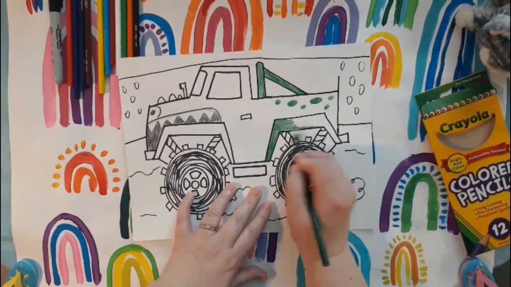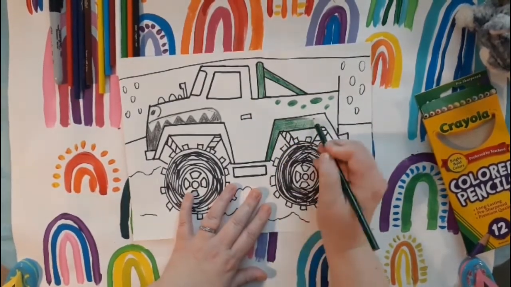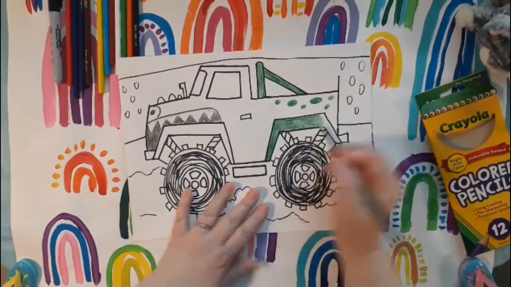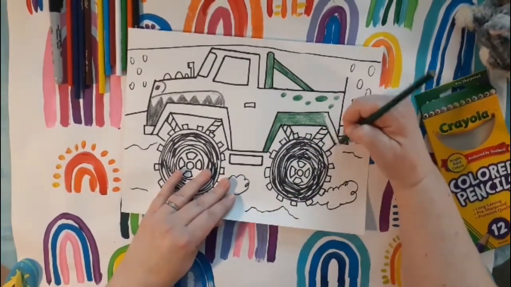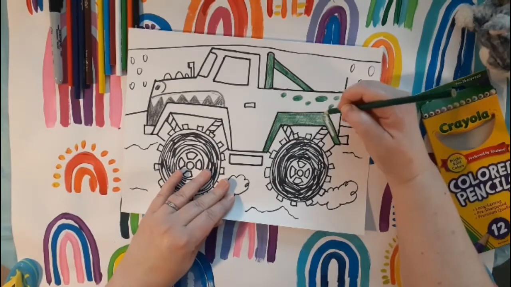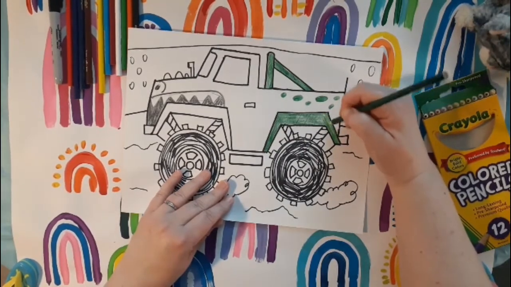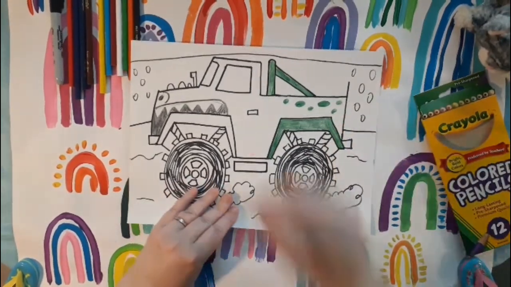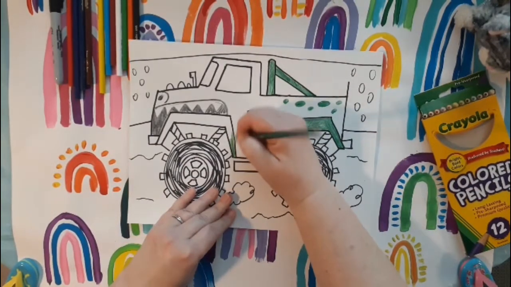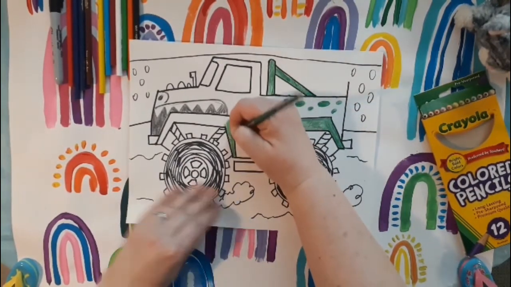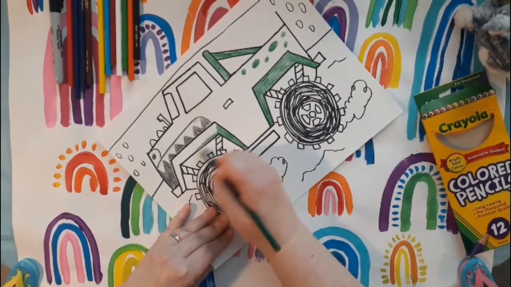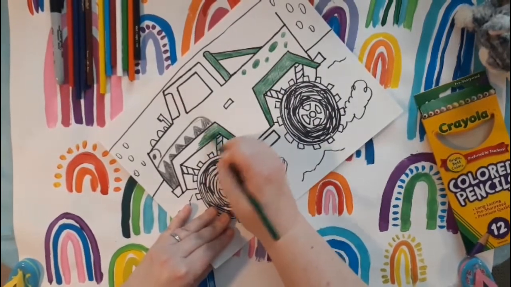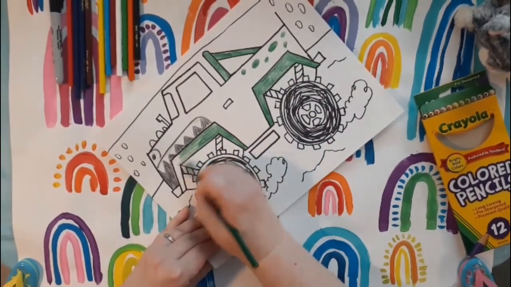By the way, I will not be coloring in this whole thing in this video, just to save some time. But I would love to see any of your pictures when you're done. I'd love to see you post them and share them with me and see how you use your creativity. Just trying to get through a couple of these little areas real quick.